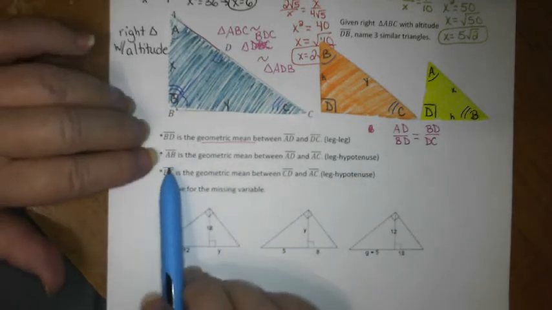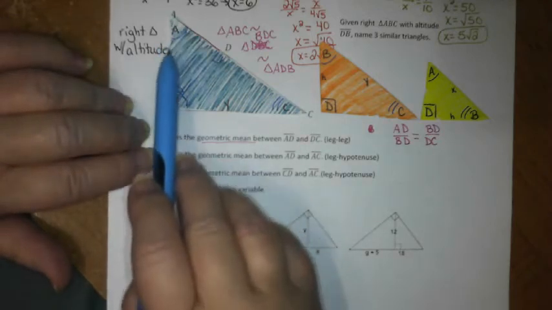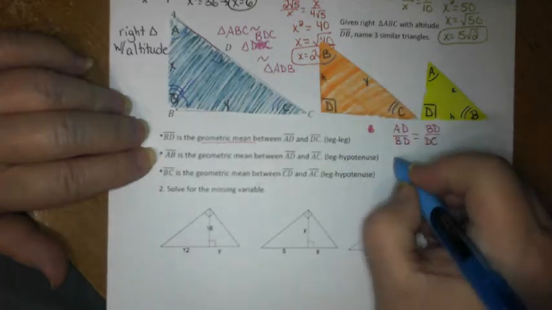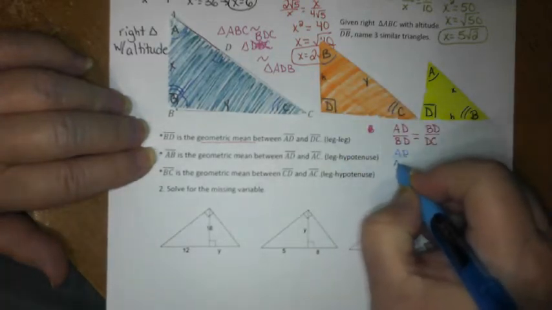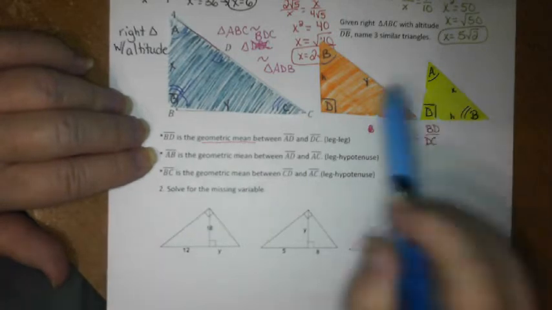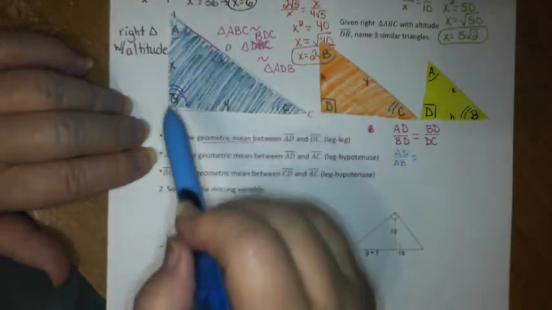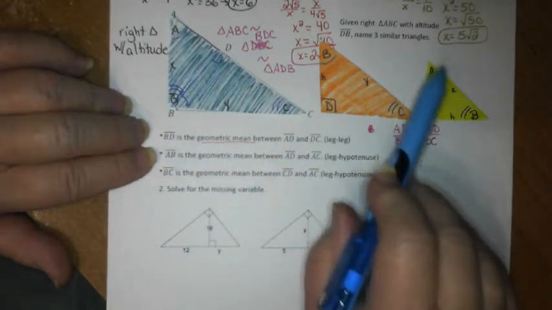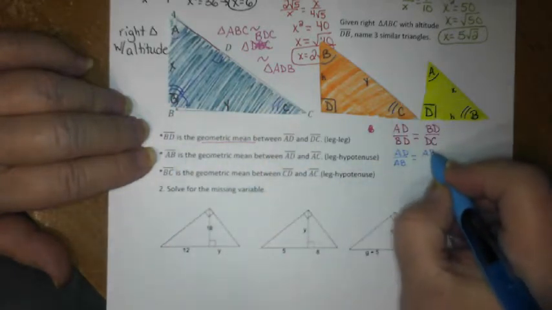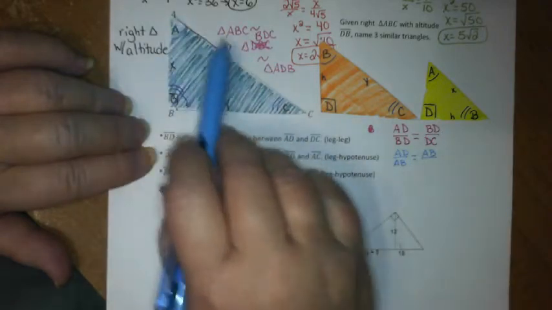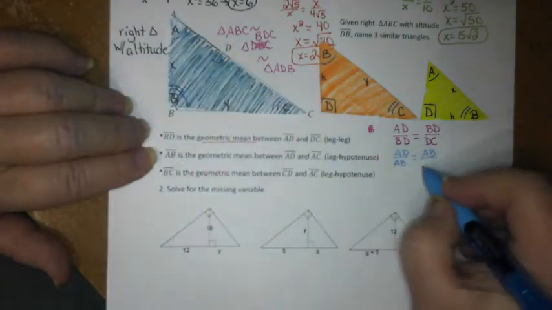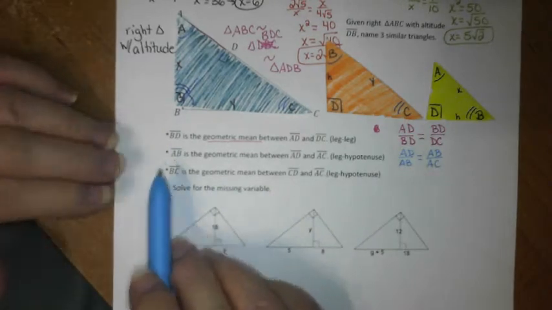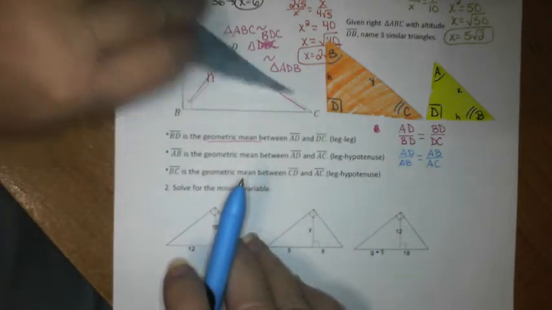So we're going to write our proportion using AB. I'm going to start over here with AD because it matches. AD over AB. So that was leg over leg. And now we're switching to hypotenuse. AB is the hypotenuse, and AC is the hypotenuse over here. So we're using AB as our double agent. Sometimes it's a leg, sometimes it's a hypotenuse.